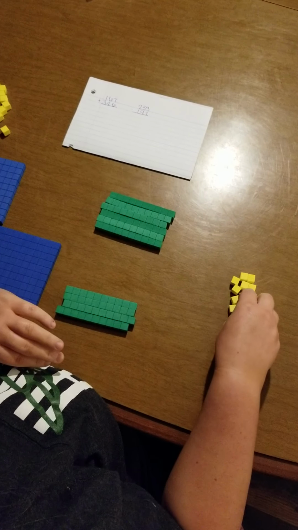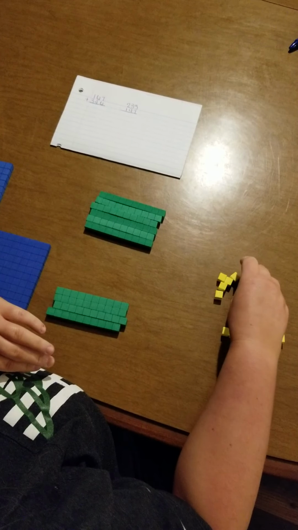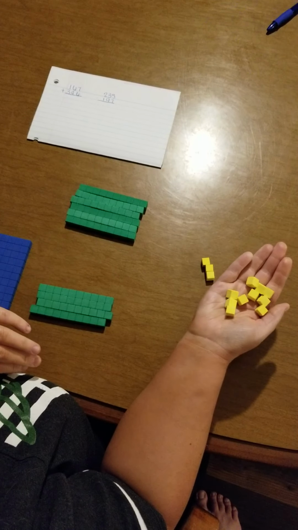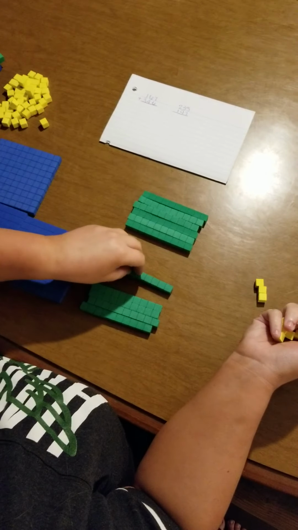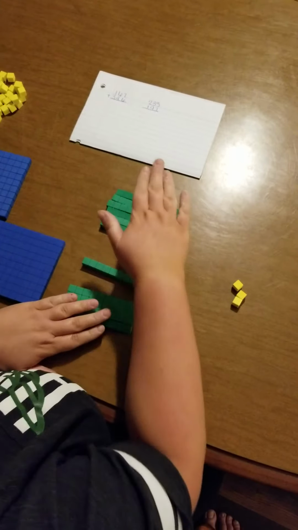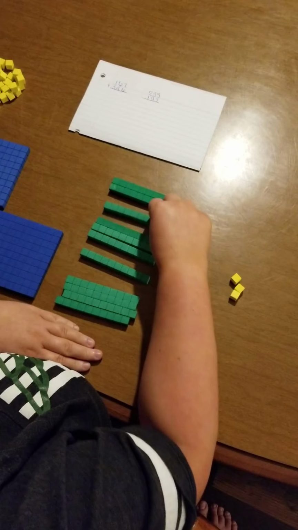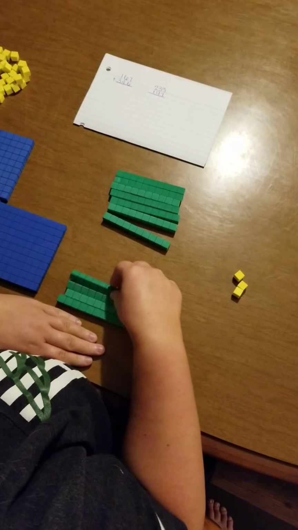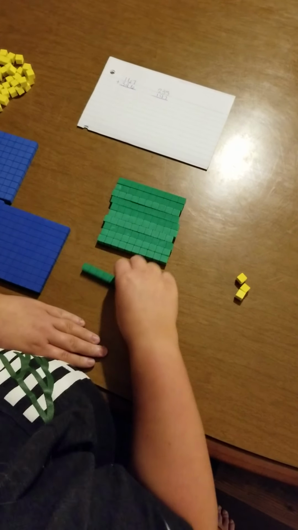So we're going to count out 10 ones. And we're going to trade these 10 ones, or these 10 units, for 1 long. I'm going to add that there. Okay, so now we're going to do our longs. We have 1, 2, 3, 4, 5, 6, 7, 8, 9, 10, 11.